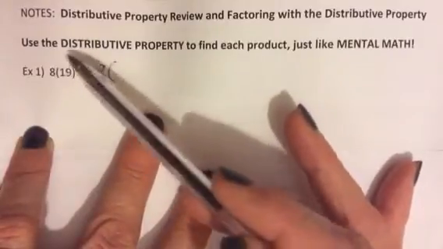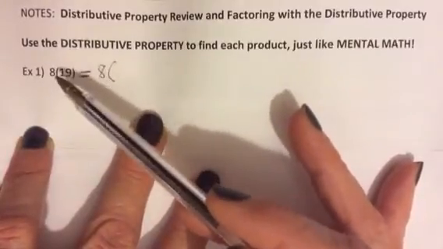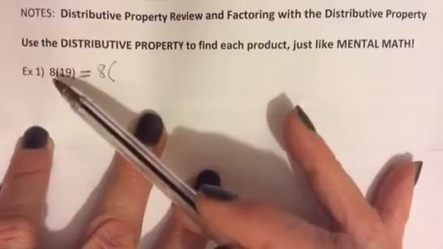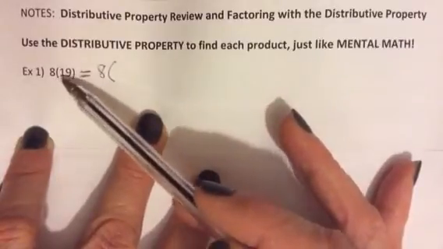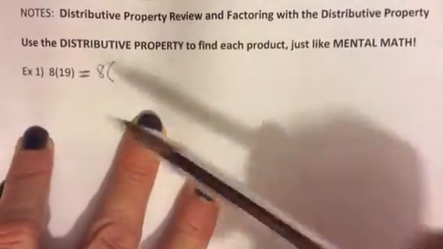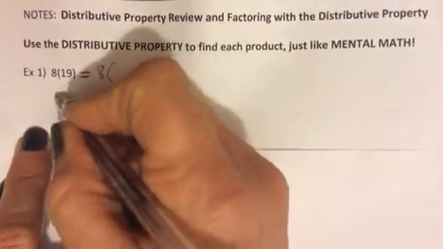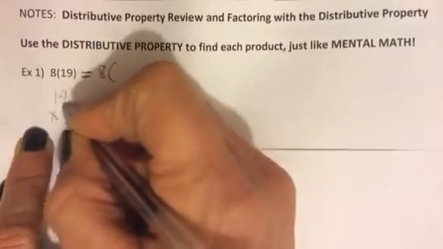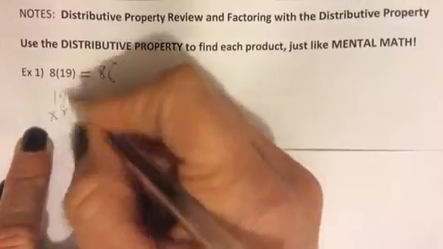You just have to remember what a factor is. So as a little review, our mental math, we learned at the beginning of the school year a way to multiply 8 times 19 without having to go through and set up our little 19 times 8 and then multiply and all that.